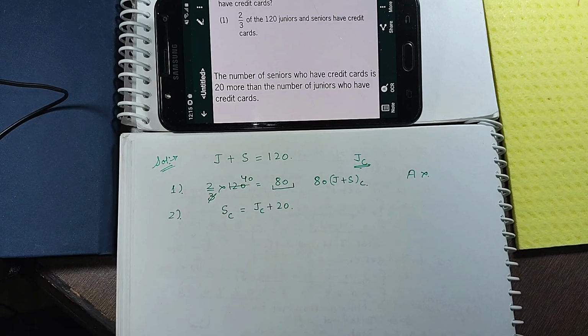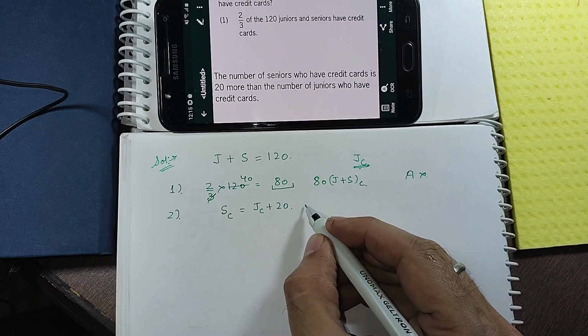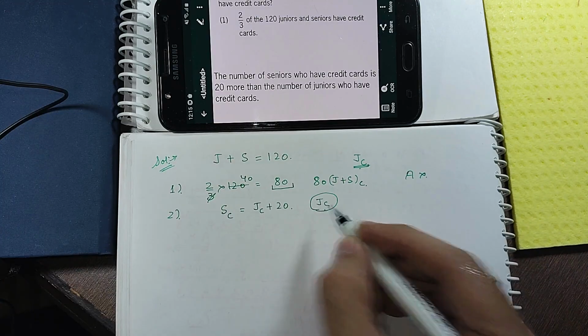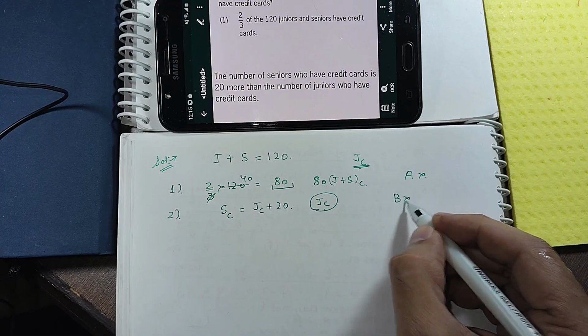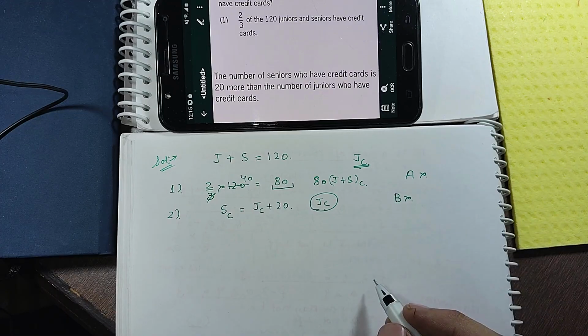This is what statement 2 gives. But this also doesn't give us information about juniors who have credit cards. So option B is also not sufficient. Statement 2 is also not sufficient.